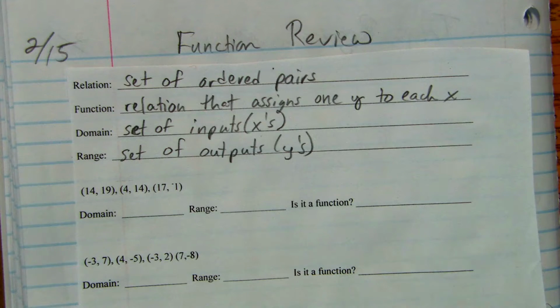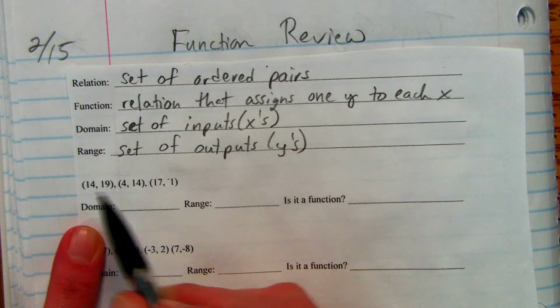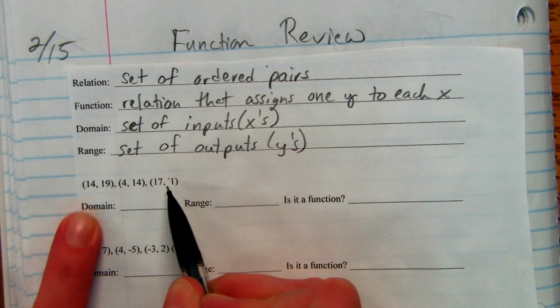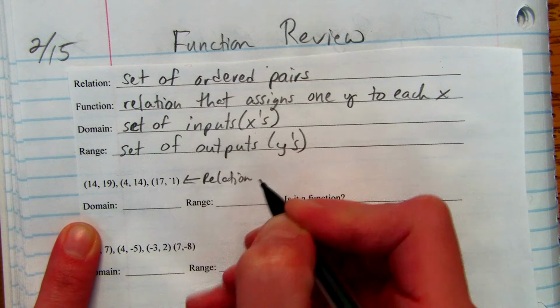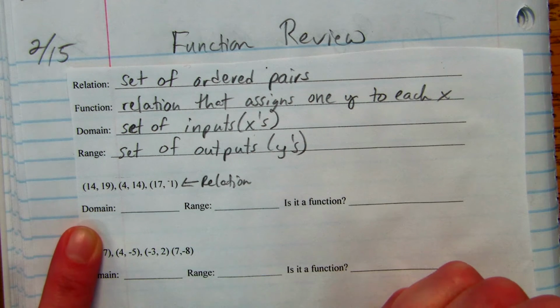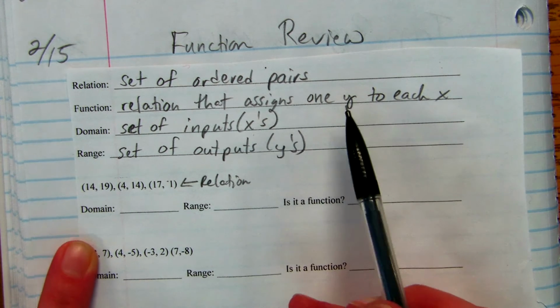Right, so let's go through this. When we have our set of points here, this is a relation. So a relation's just a set of points. Whether or not it's a function will depend on whether it has one input for each output, one y for each x.